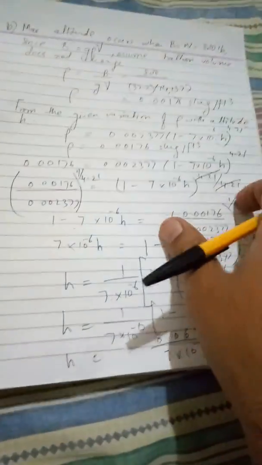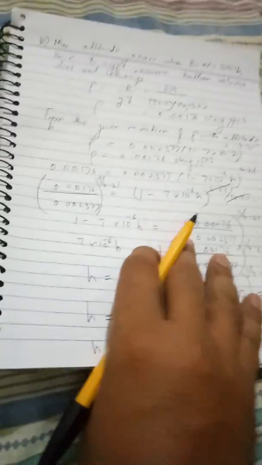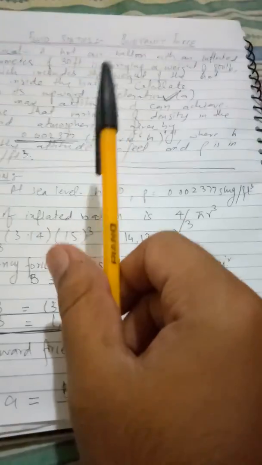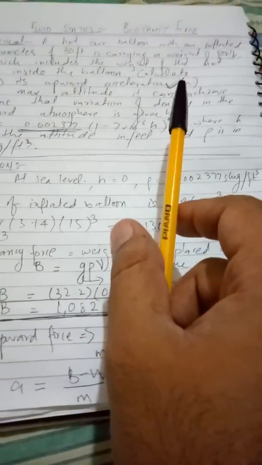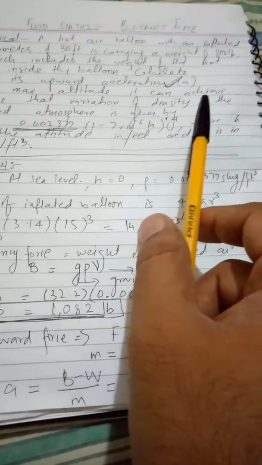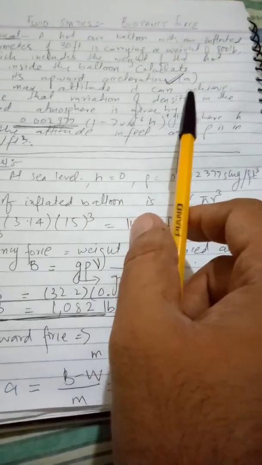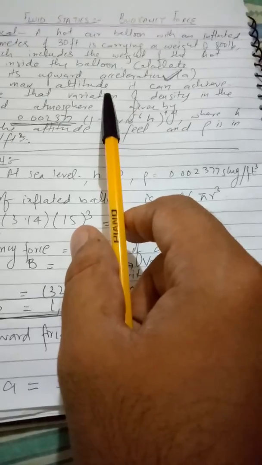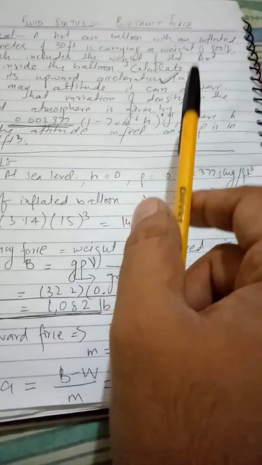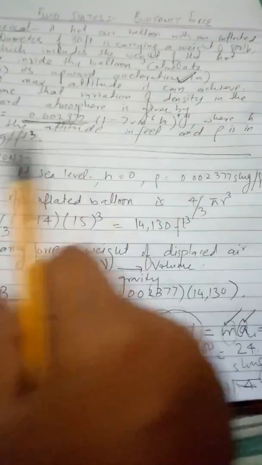So I hope that with the help of this example we have covered the concept of buoyancy force and fluid statics, and with the help of that we calculated the upward acceleration using the equation for the buoyancy force, and we have calculated the maximum altitude that can be achieved with the help of this equation.